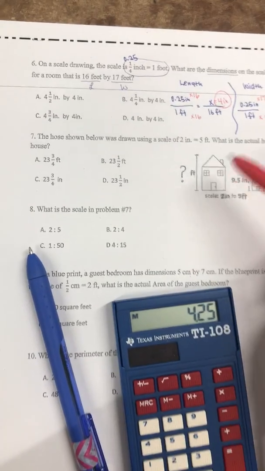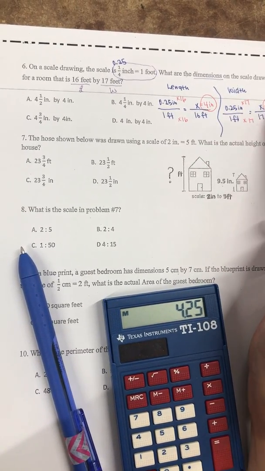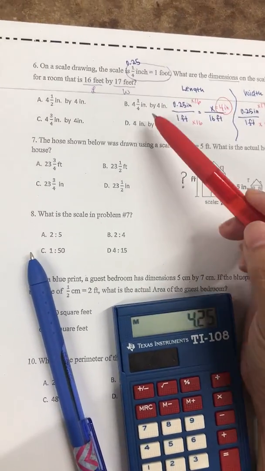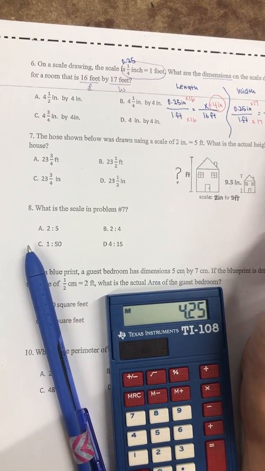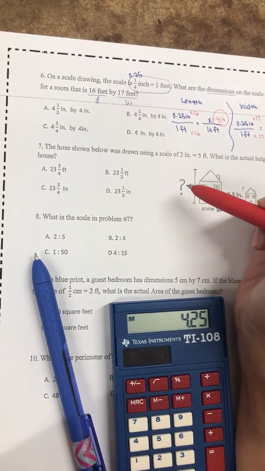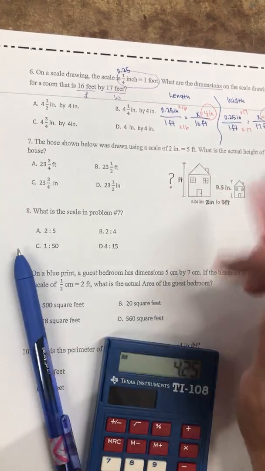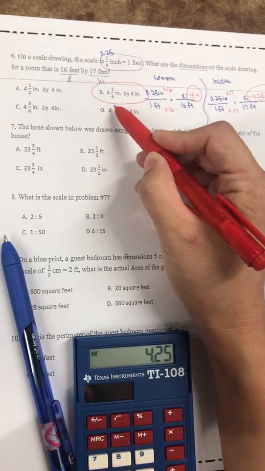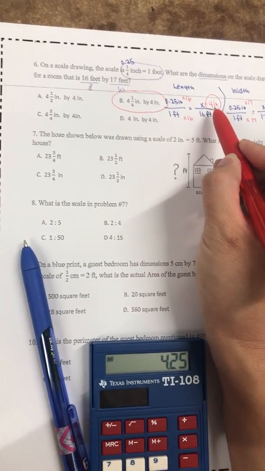Okay, now, but when you're looking at your choices, you're looking for 4 by 4 and 0.25 or vice versa, but you don't see 4.25. But you know that 0.25 is equivalent to 1/4. Okay, so the answer is B, where it says 4 and 1/4 inches, which is equivalent to this, by 4 inches.